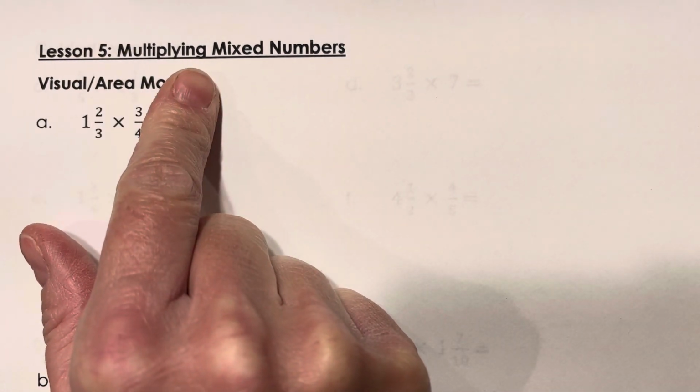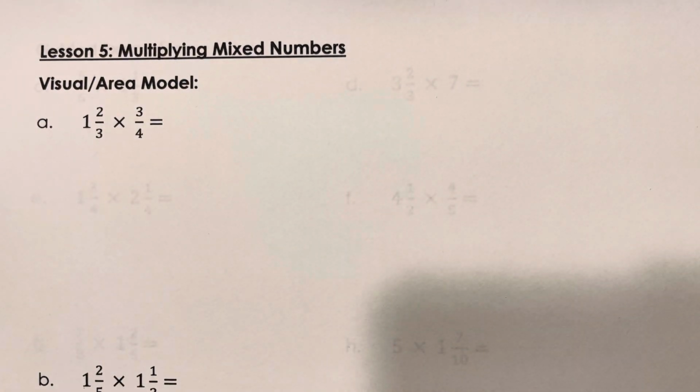It is time for us to learn how to multiply mixed numbers. So you need your Unit 3 packet opened up to page 5, lesson 5, multiplying mixed numbers. And it would really help, I think, if you had two different colors of colored pencil. So I'm gonna use yellow and blue. You don't have to use those two colors, but any two colors will do.